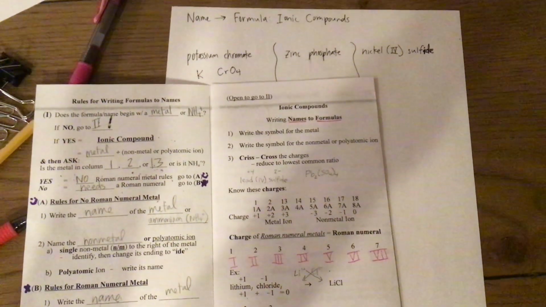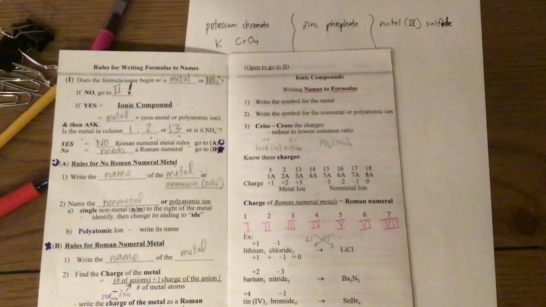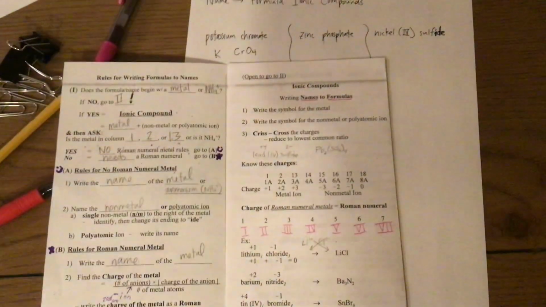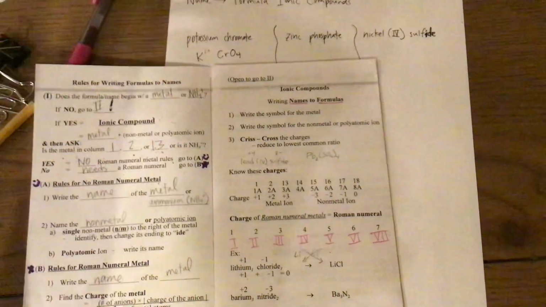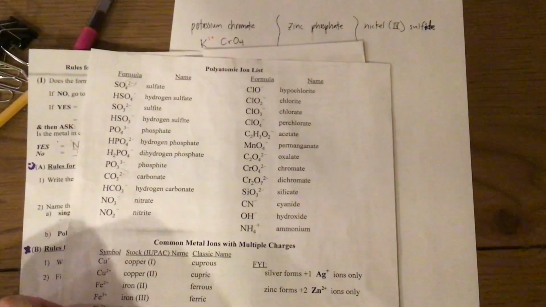Next thing you're gonna do, you're gonna make sure you write the charges for each of those ions. So potassium is in column 1 in the periodic table, right there. And so that's going to be a +1 charge. And then chromate on the back of the periodic table, right there, has a 2- charge. So I'm going to go ahead and write 2-.